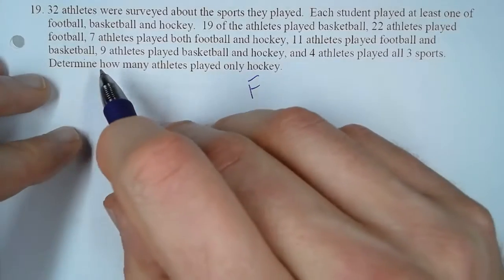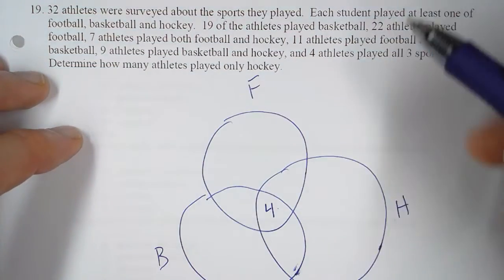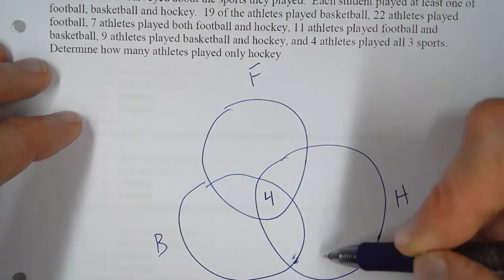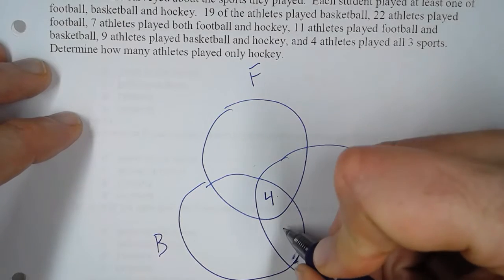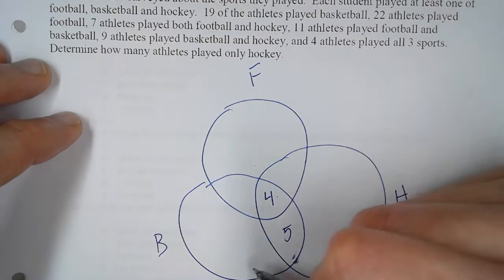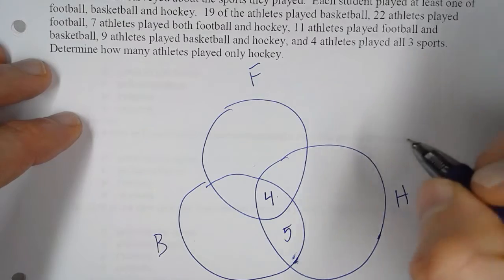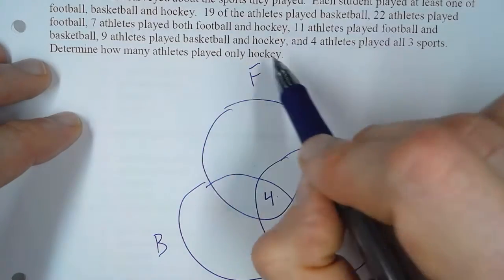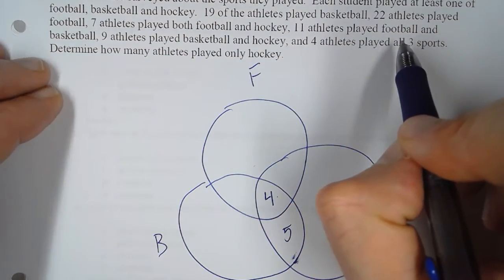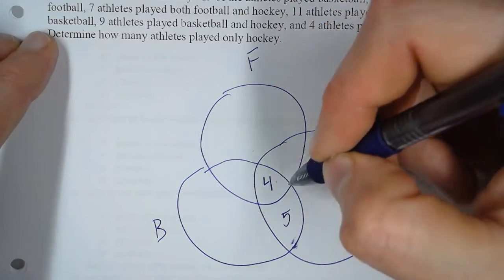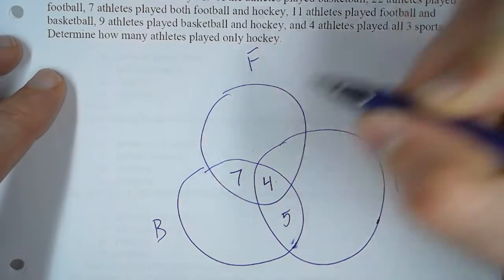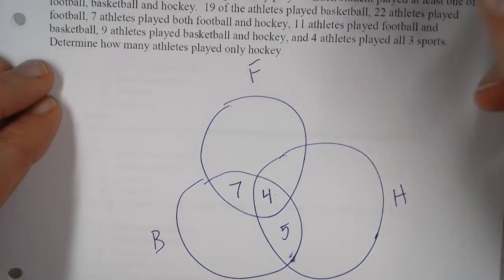Then it says 9 athletes played basketball and hockey. So that means 9 belong in this region. Well, 4 are already accounted for, so that means there are 5 more who play basketball and hockey but don't play football. So now working backwards, 11 athletes played football and basketball. So that means 11 go in this region. 4 are already accounted for, so that means there are 7 in that region.